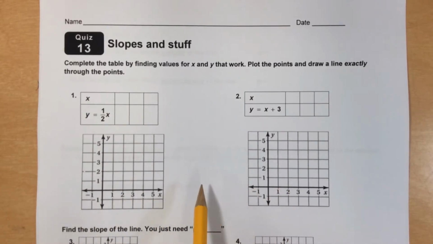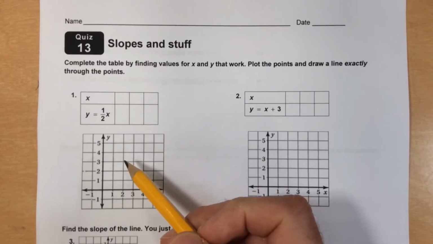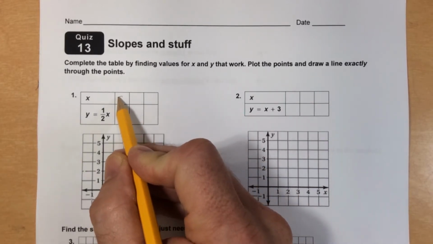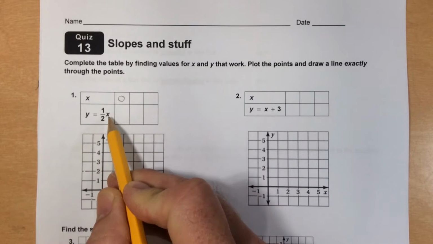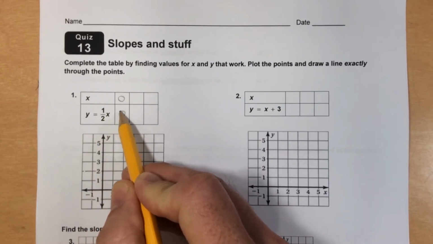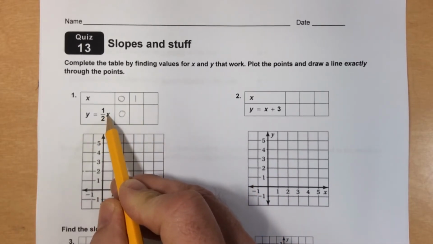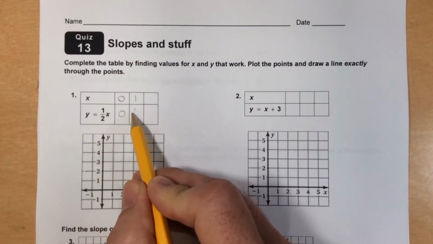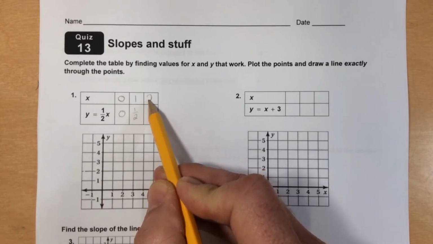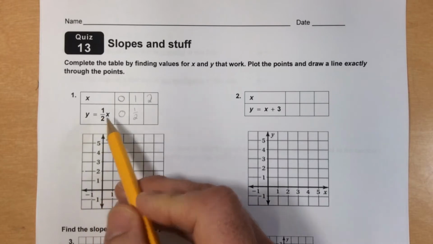So what I am going to do is I am going to ask for a certain value of x and you'll have to tell me what the value of y would be. So we're going to run through a couple of them here. For instance, if I put 0 in for x, well, then that becomes 1/2 times 0, y would equal 0. If I put 1 in for x, 1/2 times 1 is 1/2, y equals 1/2. And if I put 2 in for x, 1/2 times 2 equals 1, y equals 1.